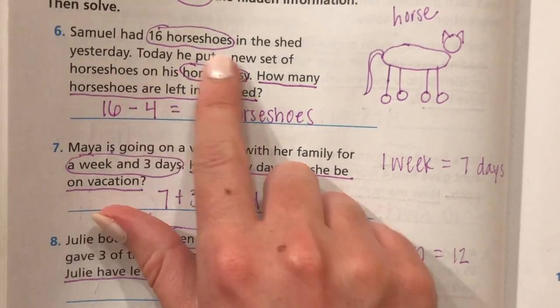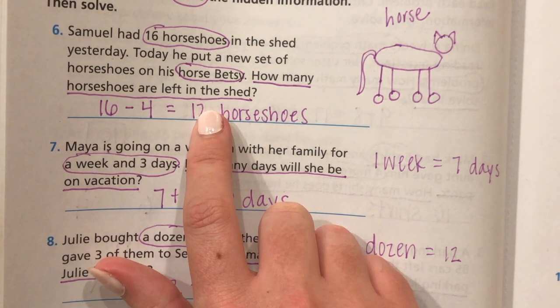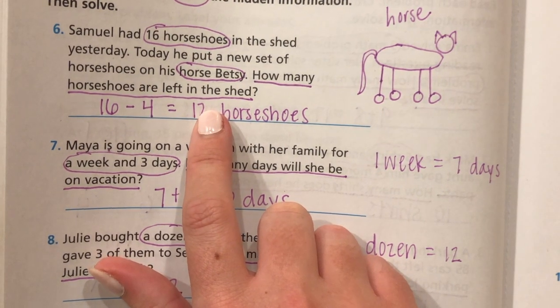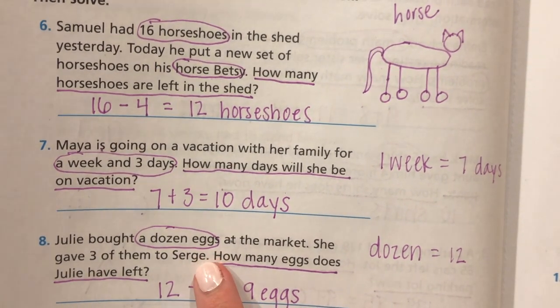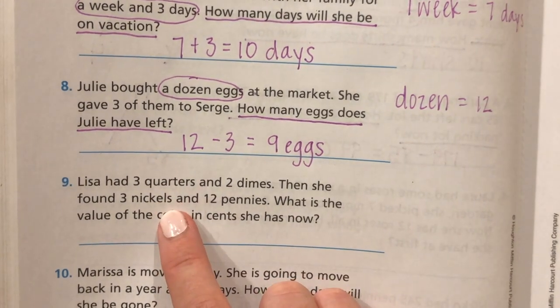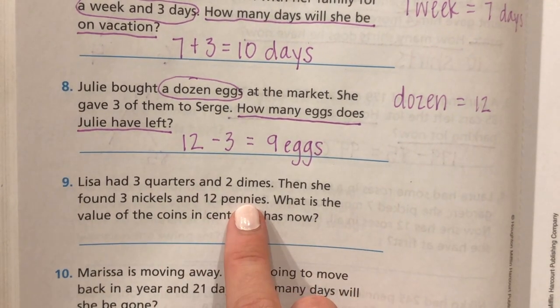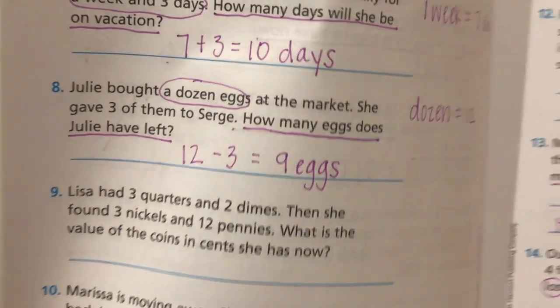You have to think about how many legs an animal or a person has if we're talking about pairs of shoes or pairs of horseshoes. Dozen means 12. These ones down here, it might involve money, so quarters, dimes. All of that is going to help you solve these problems.